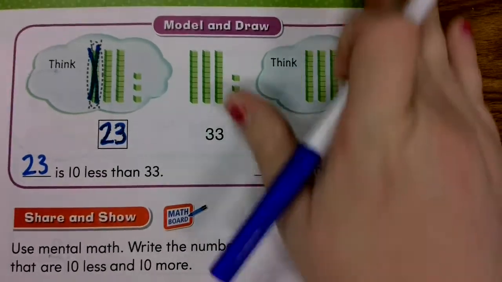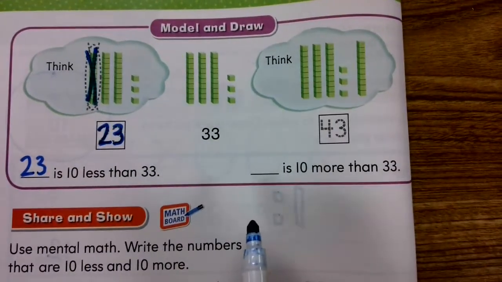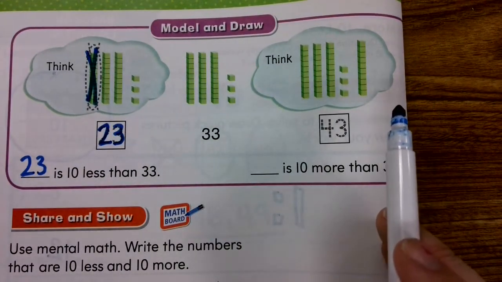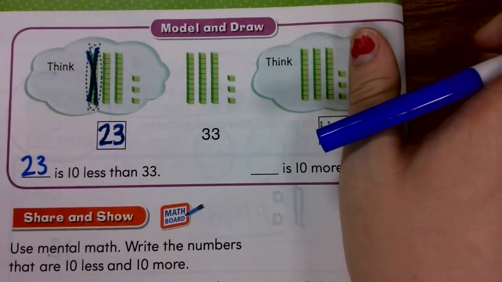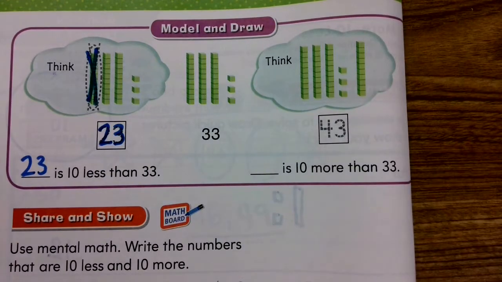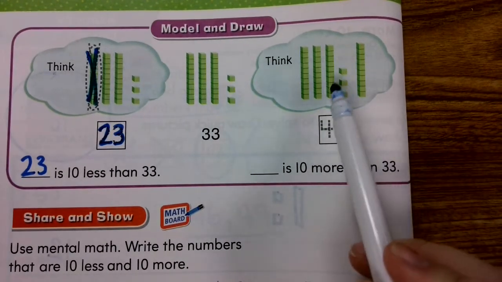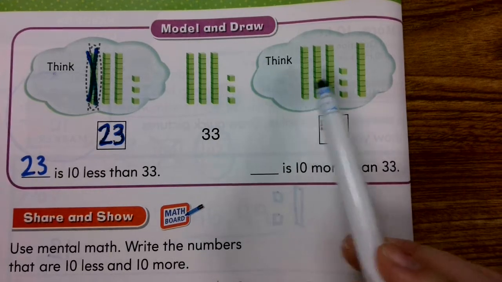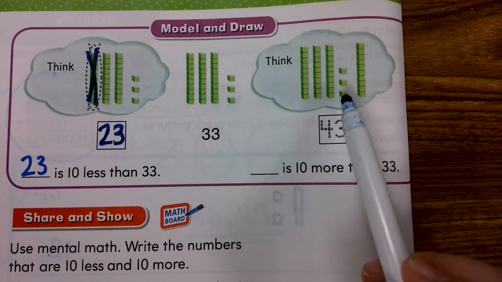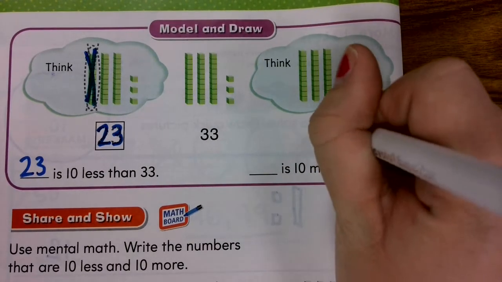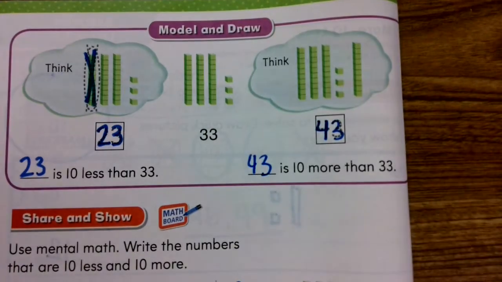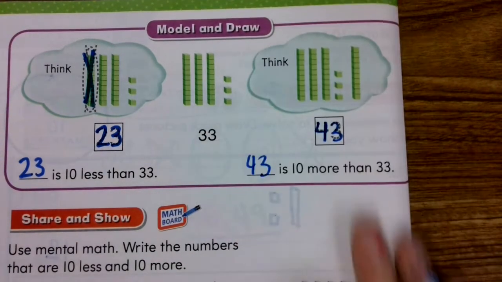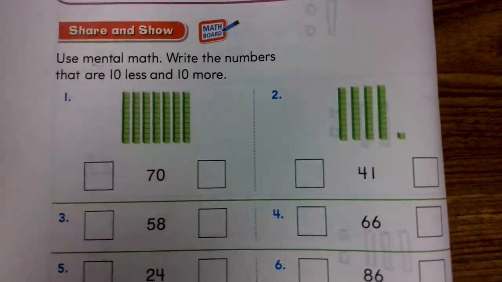Now, if we're trying to find 10 more, we have to add on to it, right? We're not taking away, we're adding on. So here's what we originally start with, and then I can just add a 10 on, right? So now I have 10, 20, 30, 40, 41, 42, 43. So we know that 43 is 10 more than 33. All right, so that's what we're going to be working on down here.